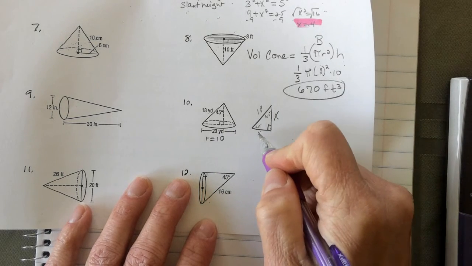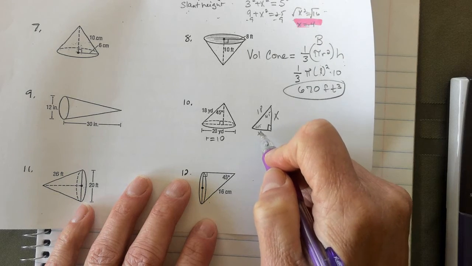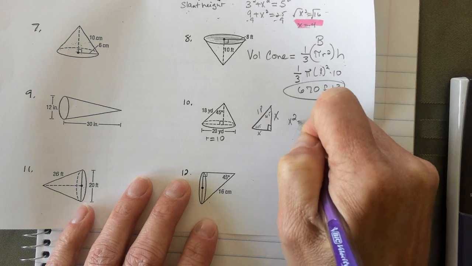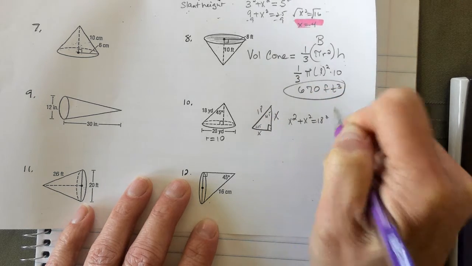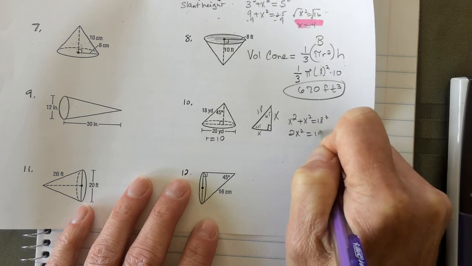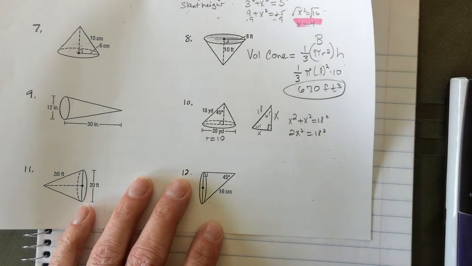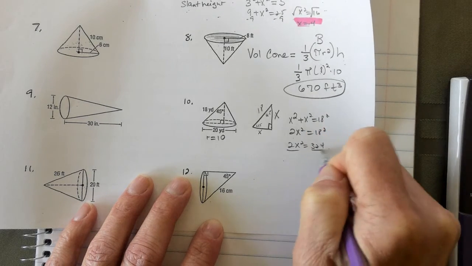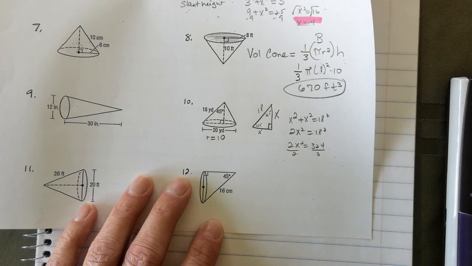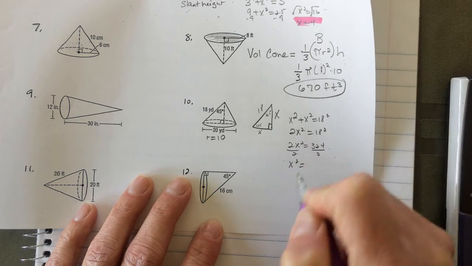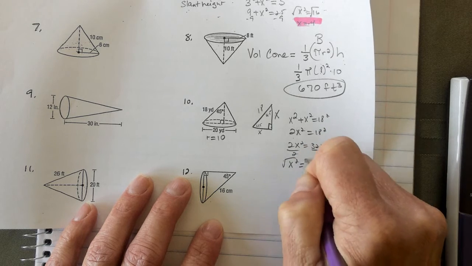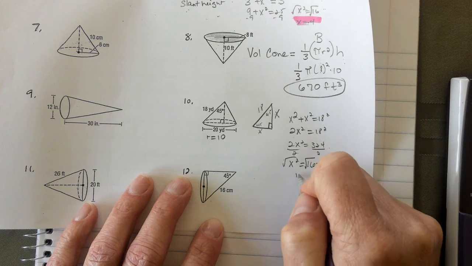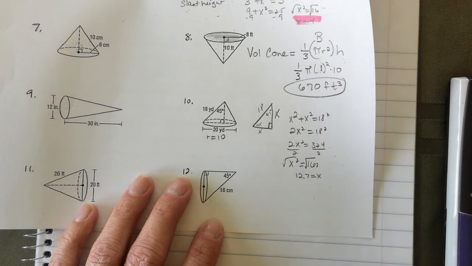So working with this triangle, knowing that it's isosceles, each one of these two sides is the same. So with Pythagorean theorem, we could say x squared plus x squared equals 18 squared. Well, that's 2x squared, and we can start solving. Let's see, 18 squared is 324. I'm going to divide by 2. That gives us x squared equals 162, and now I'm going to pop through that square root. So we're looking at around 12.7 for x. That's not what we're seeking.